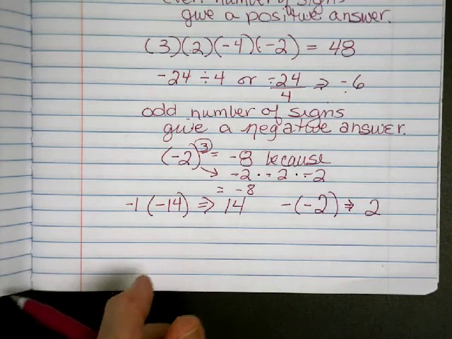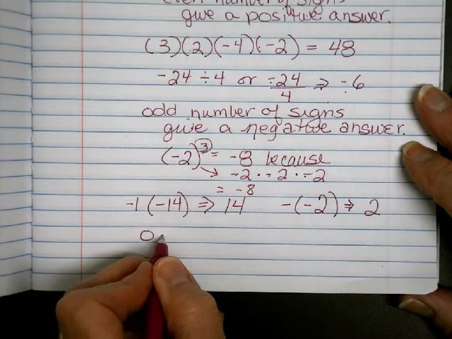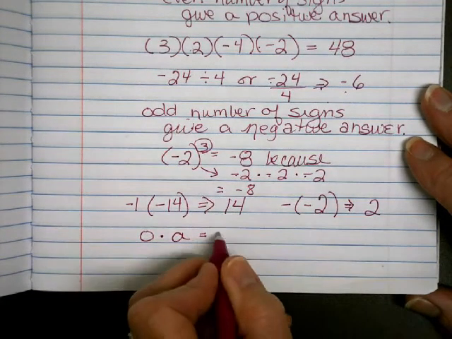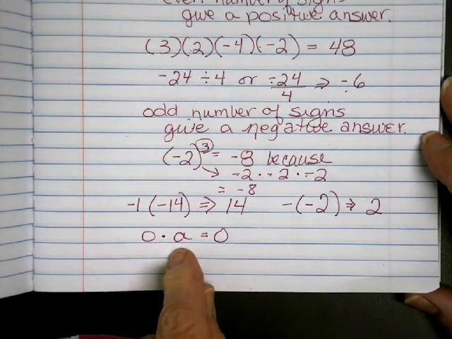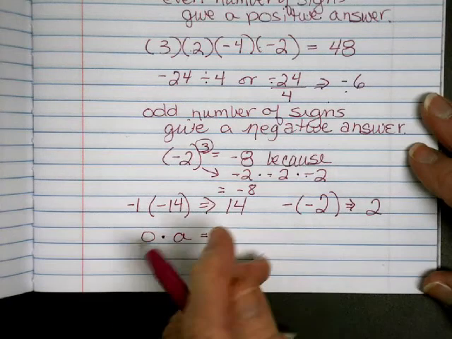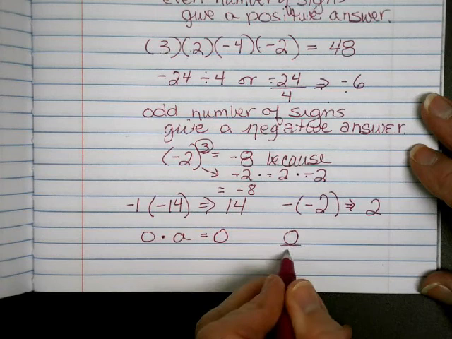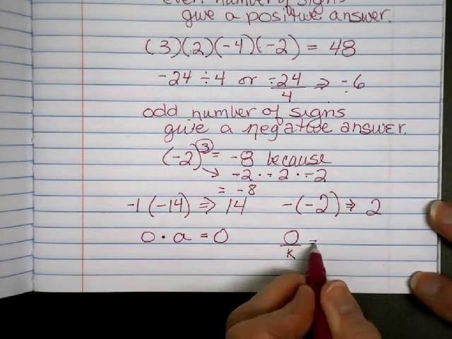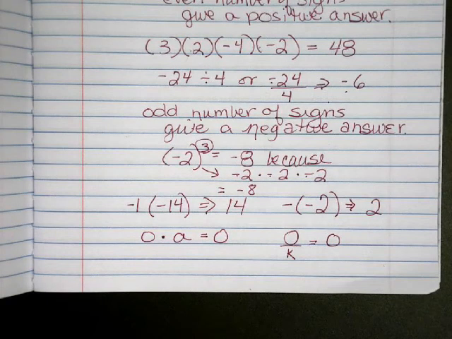And here is the 0 property of multiplication and division. You take 0 times anything, what do you get? 0. That's right. Anything. That little a is any number. You get a 0 out. But if you divide 0 by anything, I'm going to call it K, you're going to get 0.